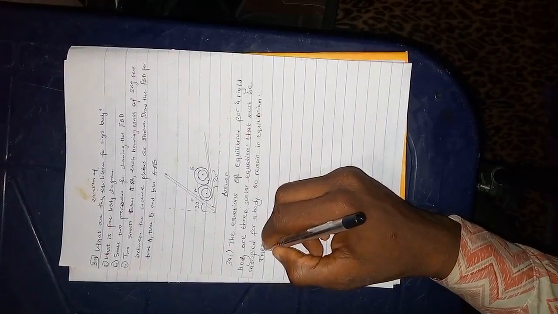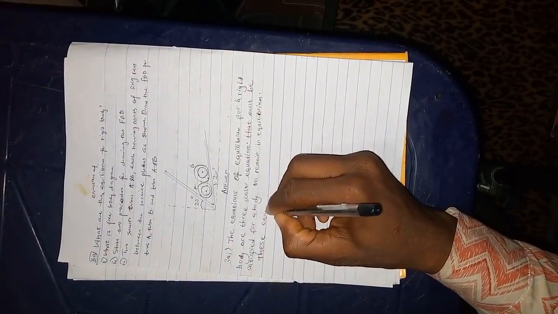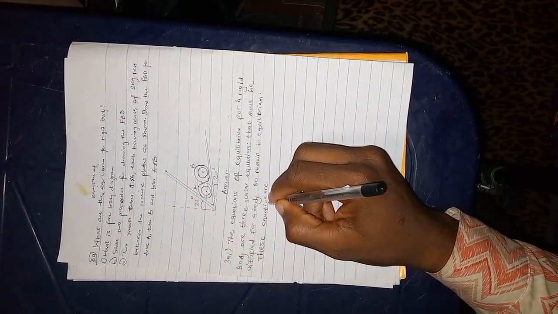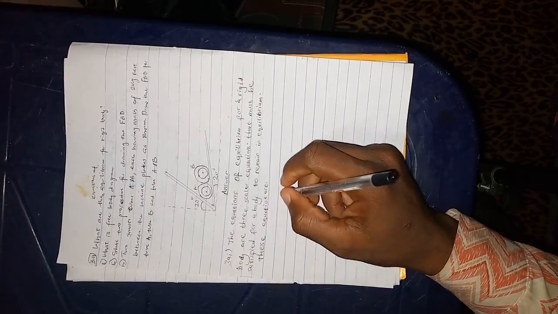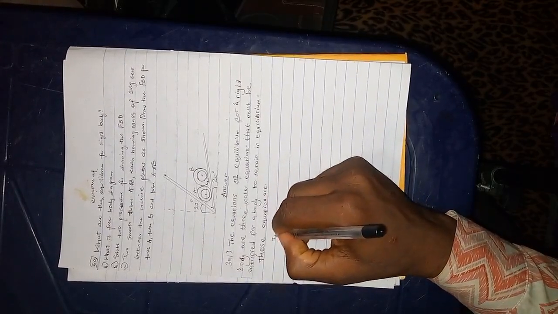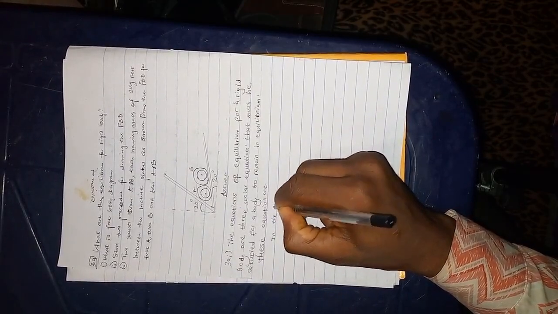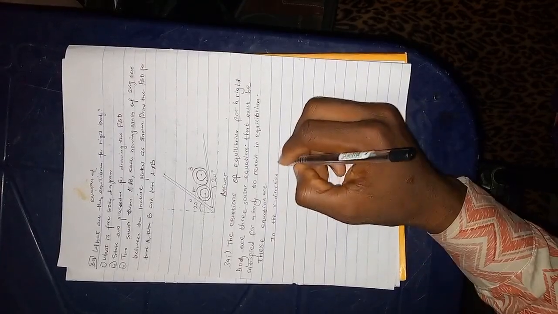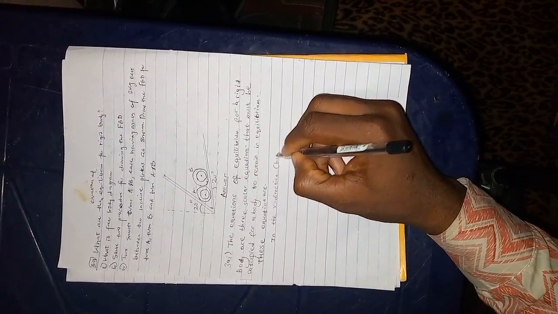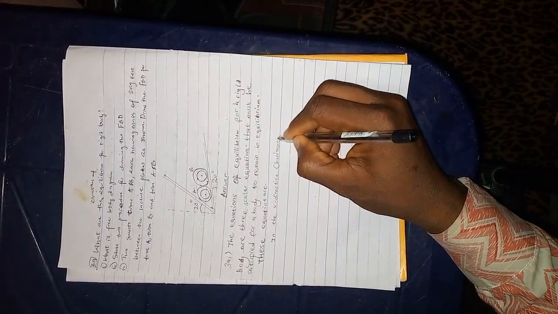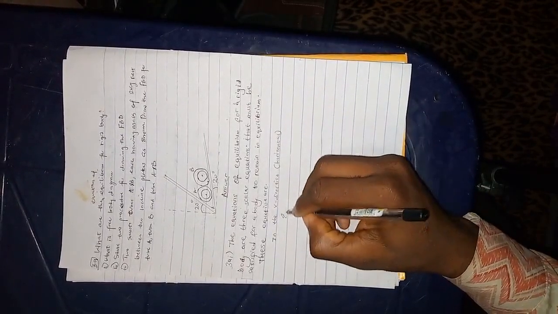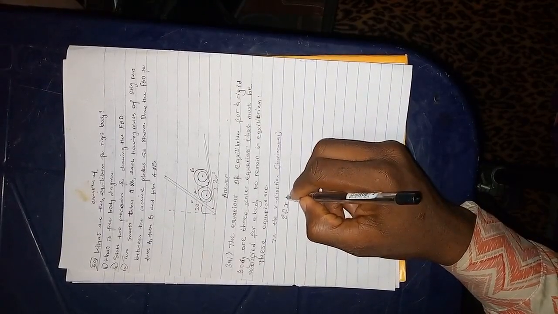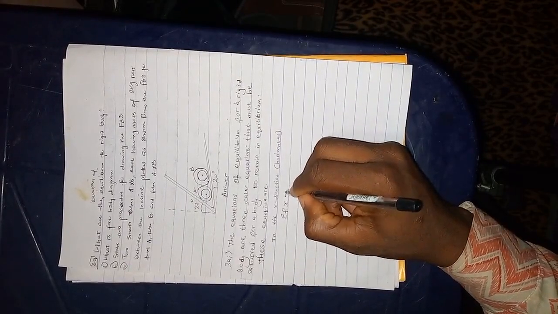These equations are: summation Fx, I mean, in the x direction. Let me see, in the x direction, or you can call it the horizontal direction. Summation Fx, that is the sum of forces in the x direction, will be equal to 0.